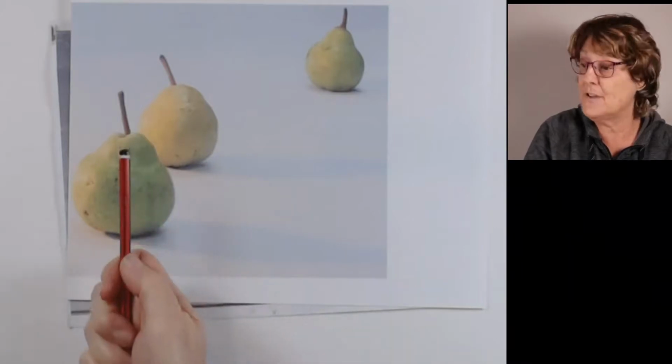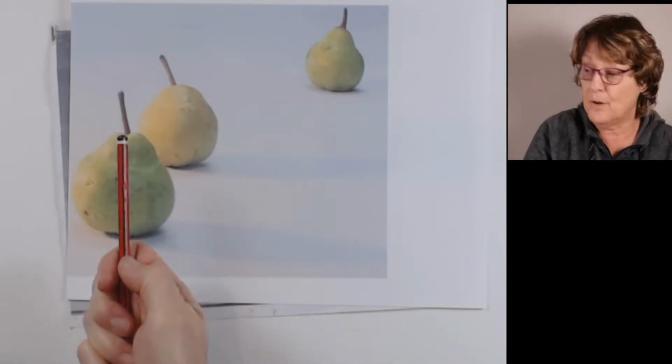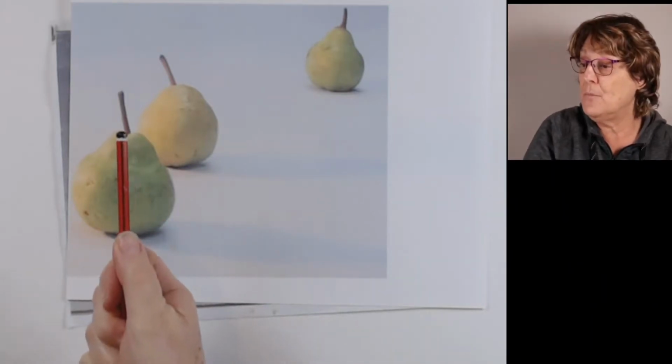I'll turn it over because I prefer using the top of the pencil, and I'm moving my thumb.